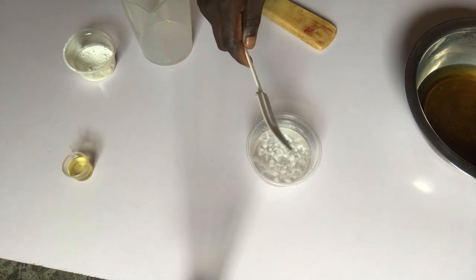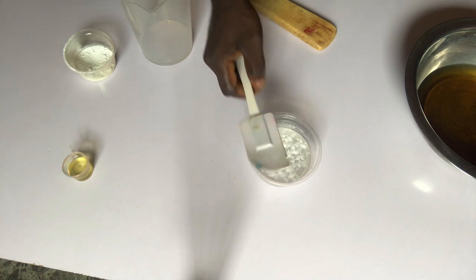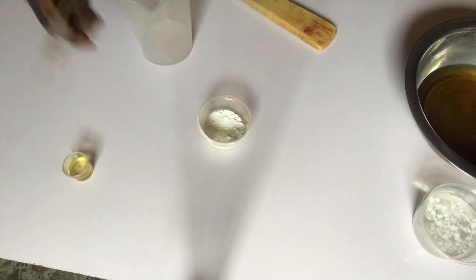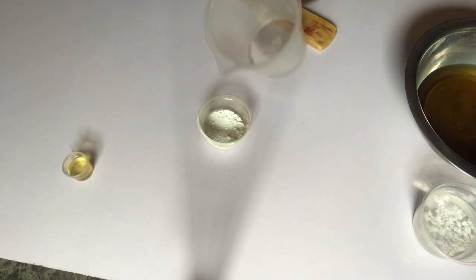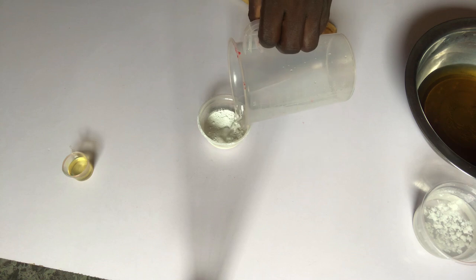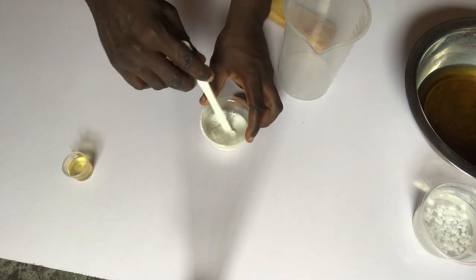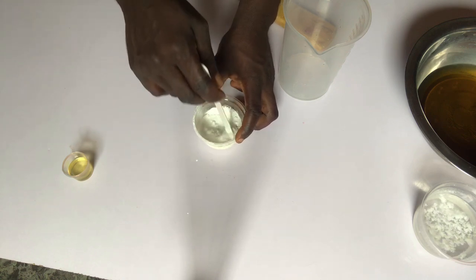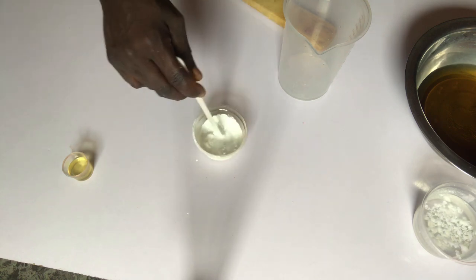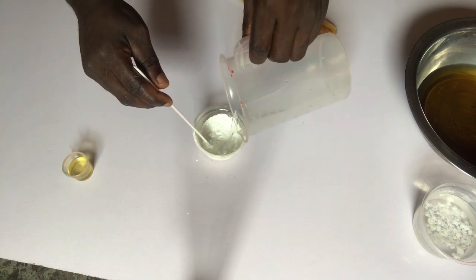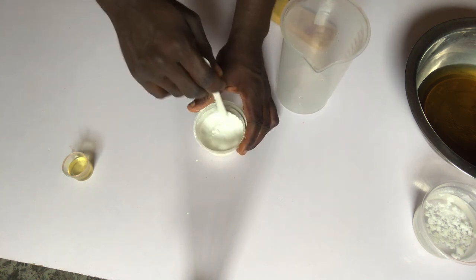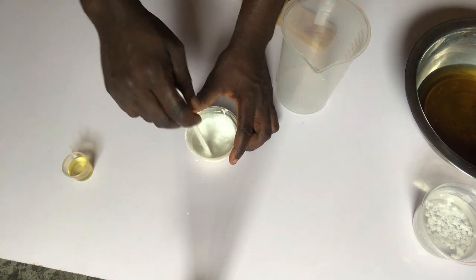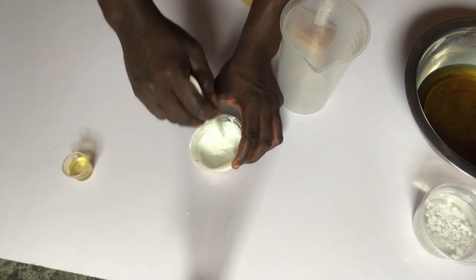Add remaining water into the titanium dioxide and stir. Stir until the particles dissolve properly. Titanium dioxide is the ingredient or substance that we'll be using to color the soap. Titanium dioxide makes soap to be white in color. So if you want your soap to be white, you can add titanium dioxide. Let's stir it and put it aside.